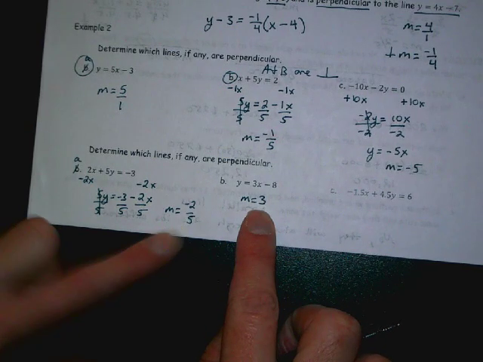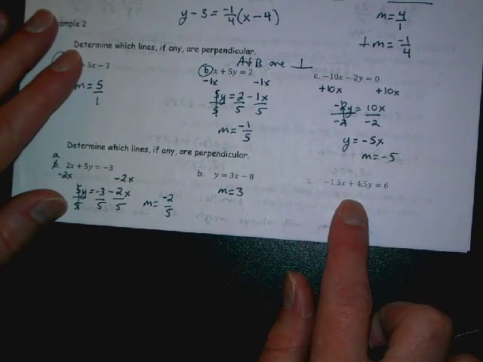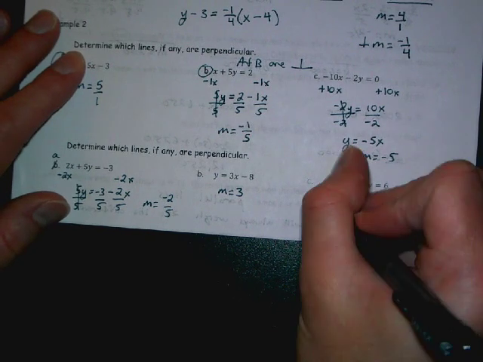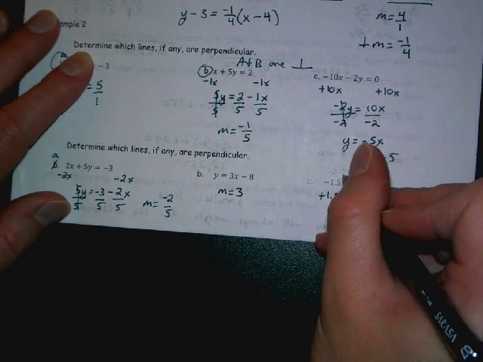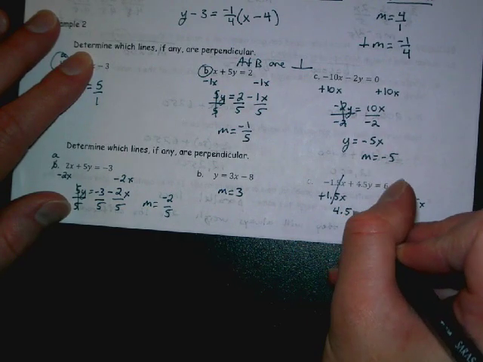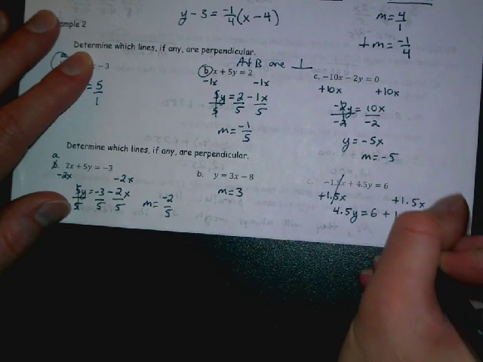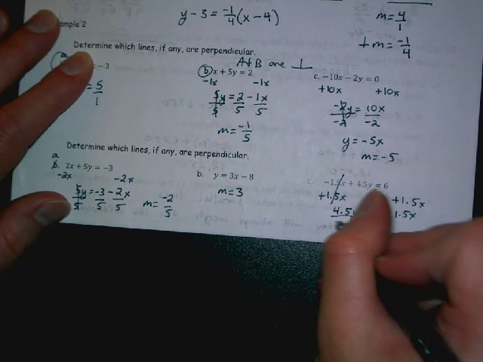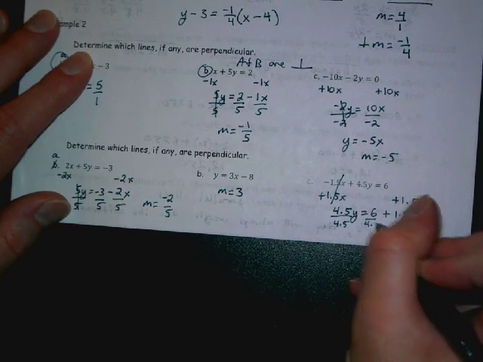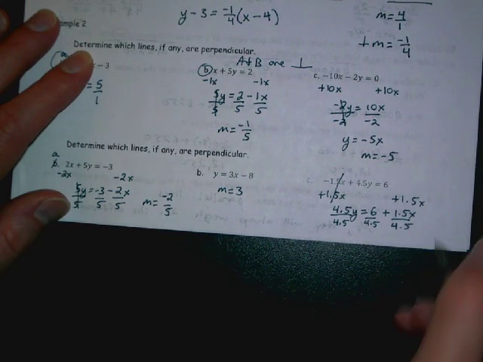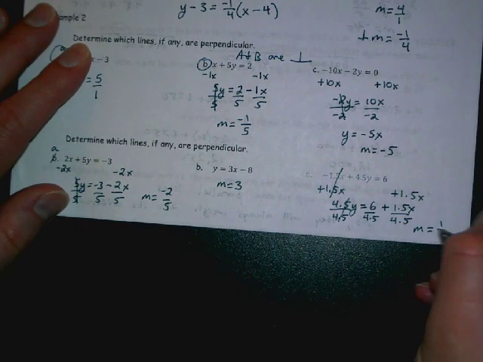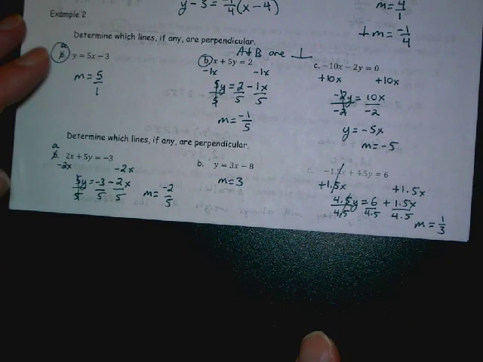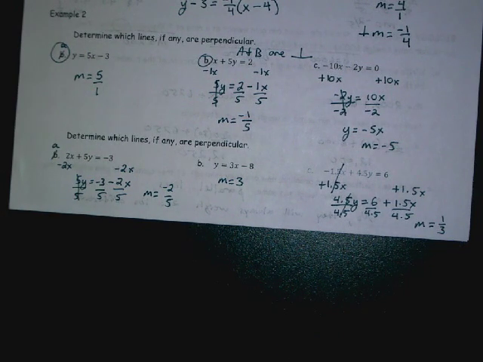Okay, so obviously that's not the opposite reciprocal to 3, right? So we know these two are not perpendicular. Now we check C, same steps again. Add the x over, so plus 1.5x. So you get 4.5y equals 6 plus 1.5x. And then divide by 4.5. And if you put this in your calculator, that's a slope of 1 over 3.